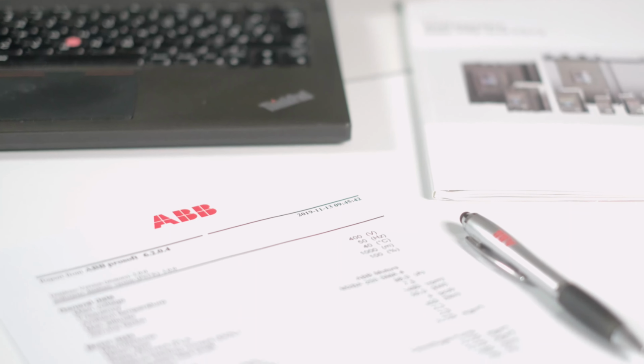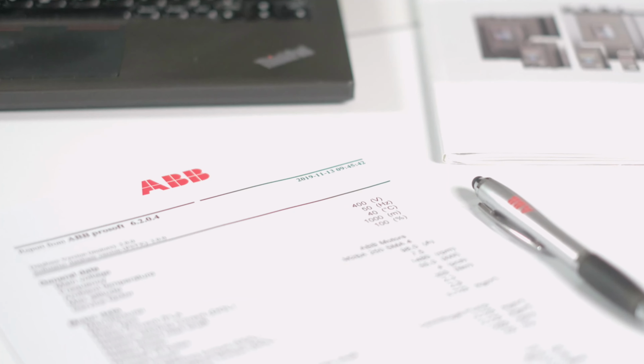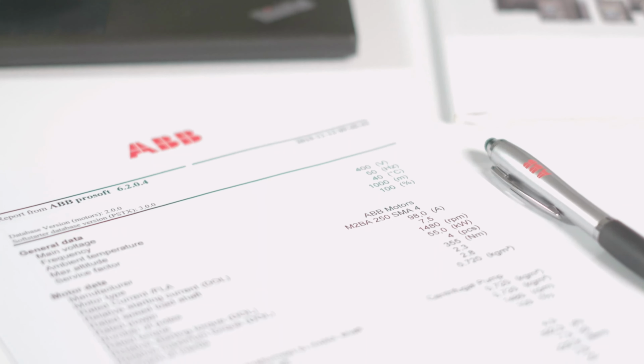Today we will learn how to select the right Softstarter for your motor and application. We are going to use our selection tool ProSoft and look at all the different steps and highlight what information is critical for a good selection.